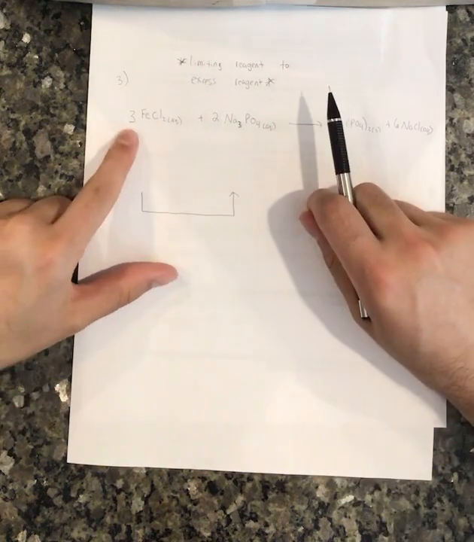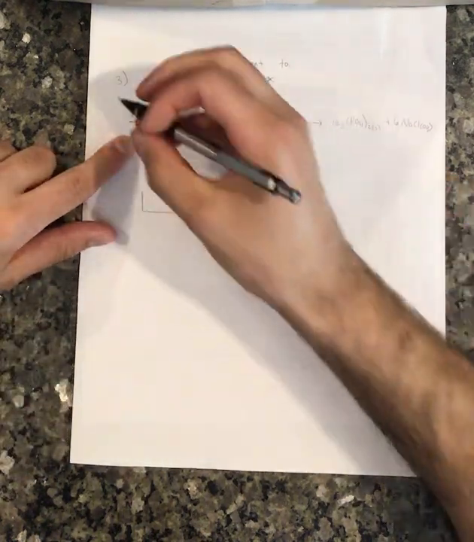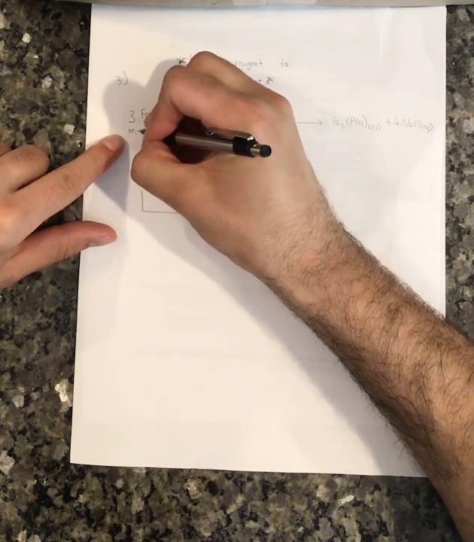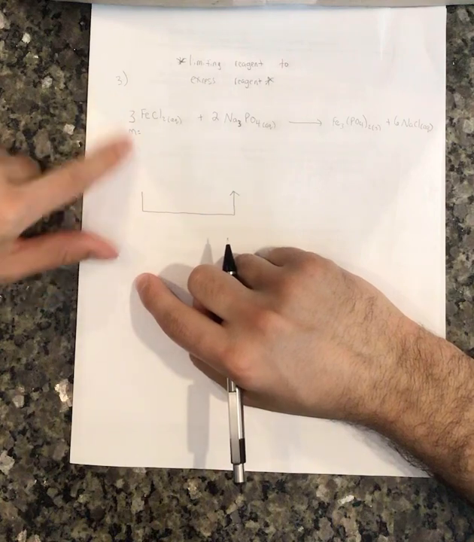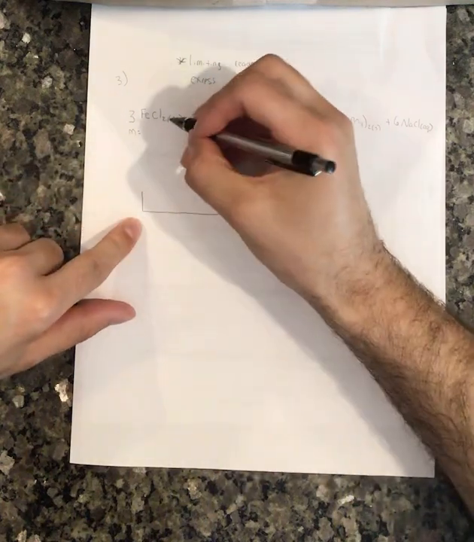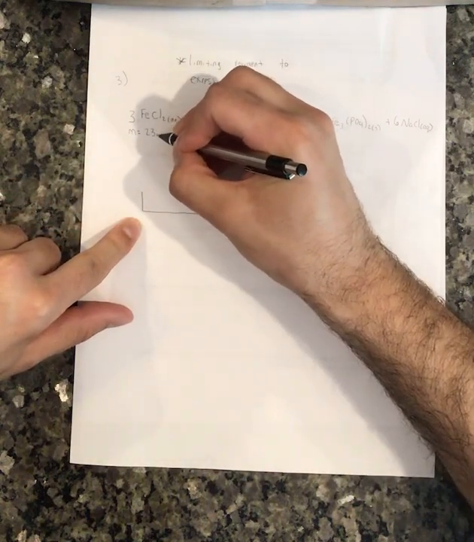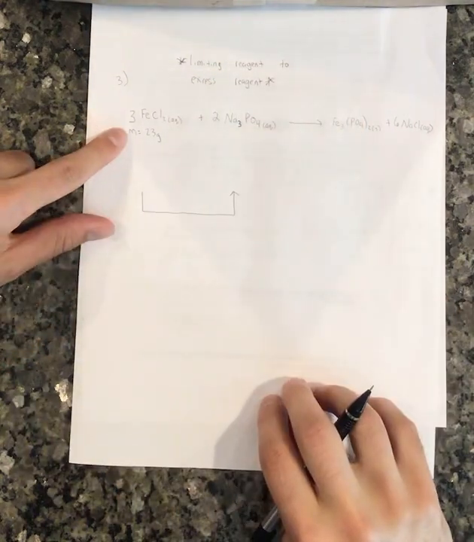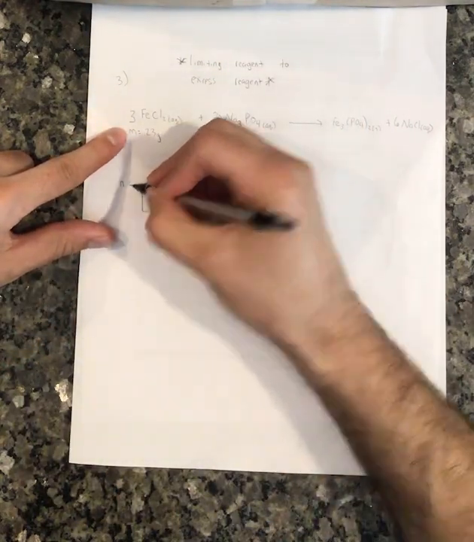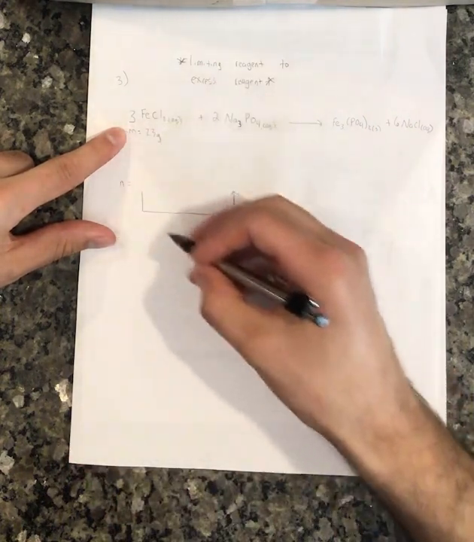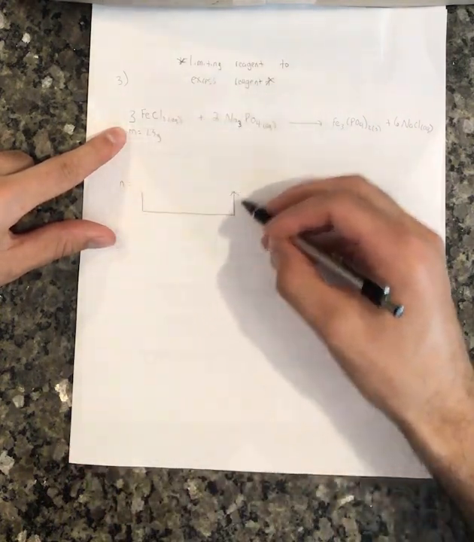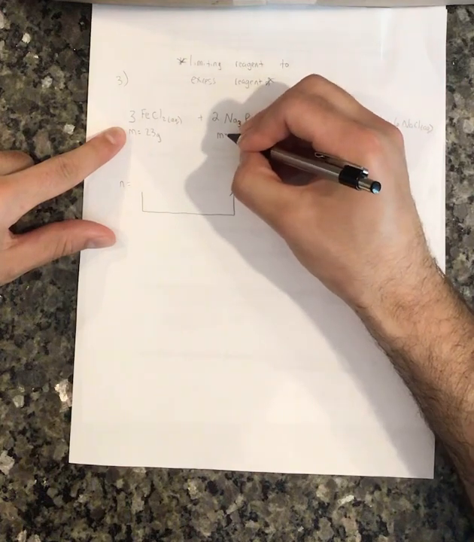Okay. So if we're starting over here, we're going to use the same mass that we were given for our limiting reagent. It was 23 grams. And what we need to do is find our moles. Okay, and what we're going to be doing in this question is working our way around and trying to find the mass here.